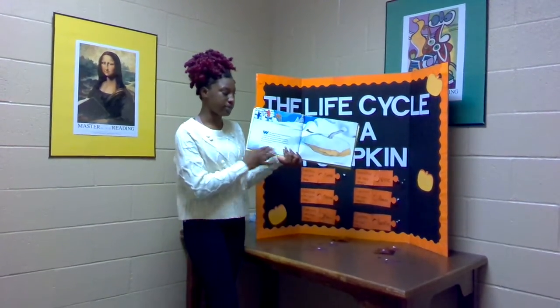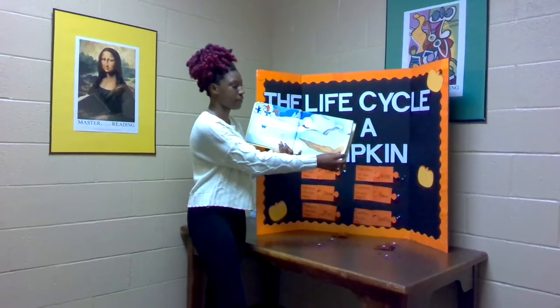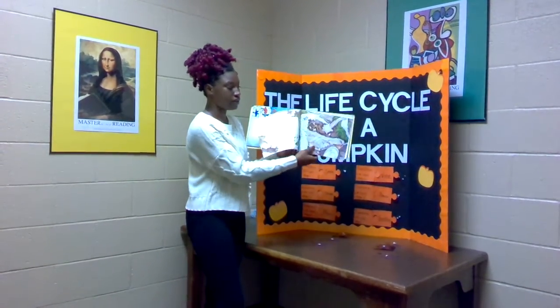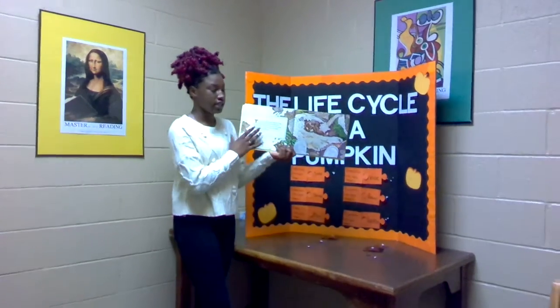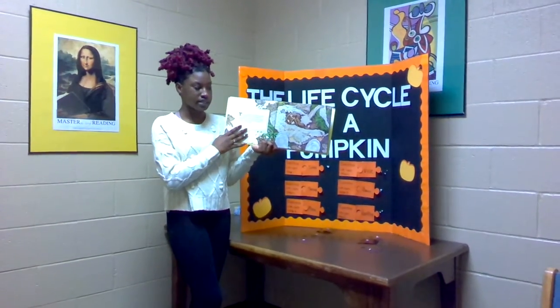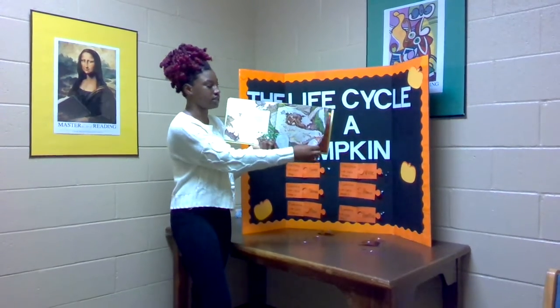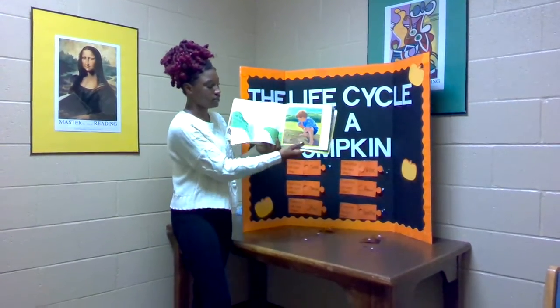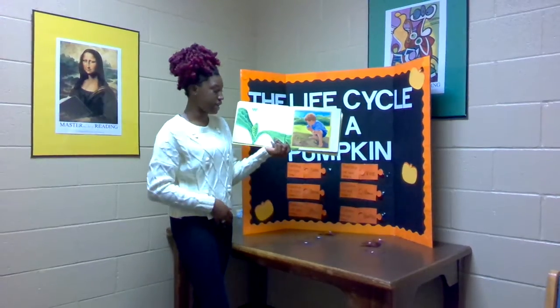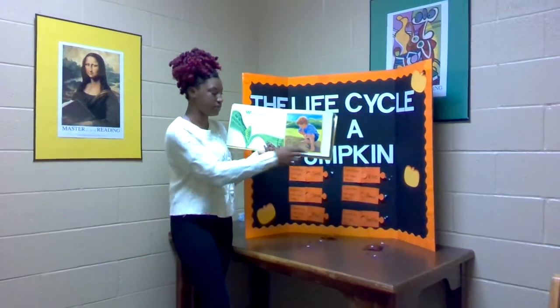Now it's winter time. His pumpkin's still kind of there. Now, after all the snow melts, he goes back to visit to see what his pumpkin is now, and he finds seeds, which would be the first stage of the pumpkin cycle. And then he continues to go back, and then he finds the sprout.